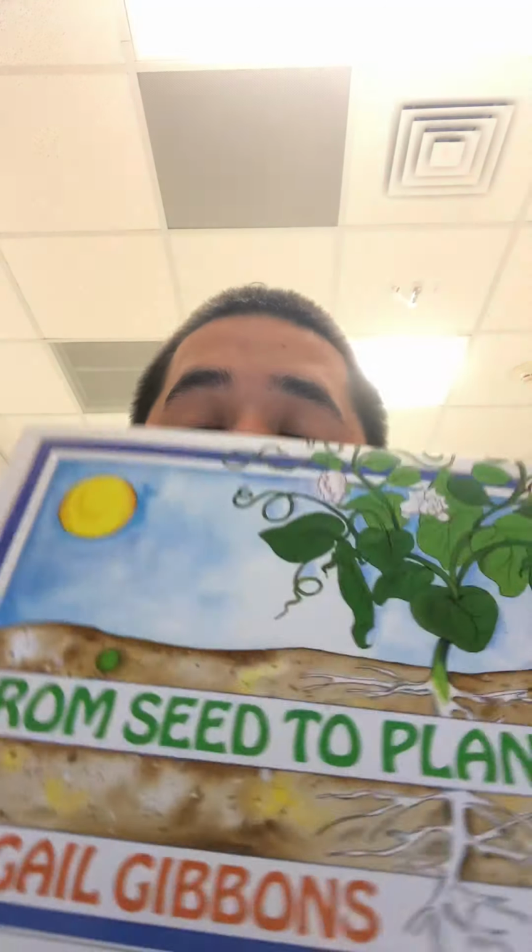Today I'm going to be reading this book From Seed to Plant by Gail Gibbons. I picked this book because it's a really good book for children to learn about the plant cycle. So here we go. From Seed to Plant by Gail Gibbons.